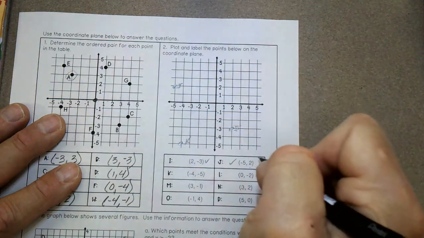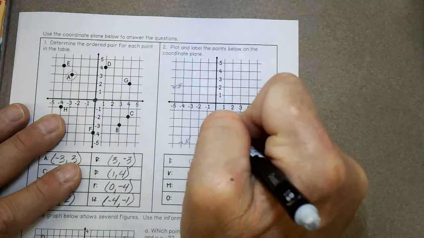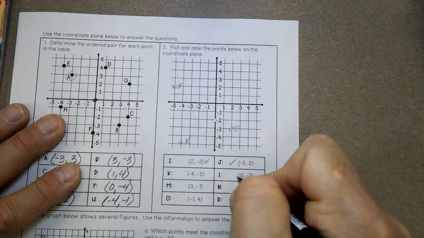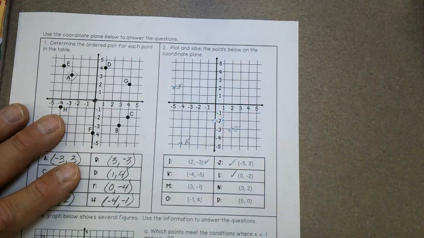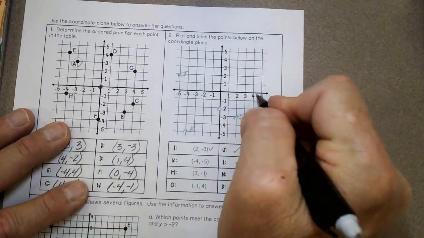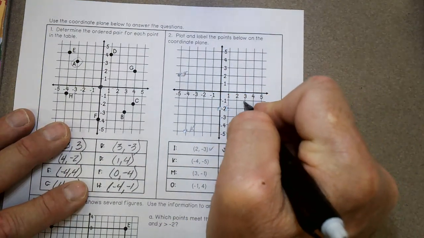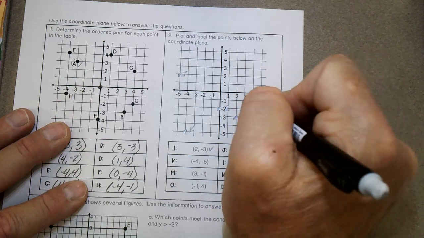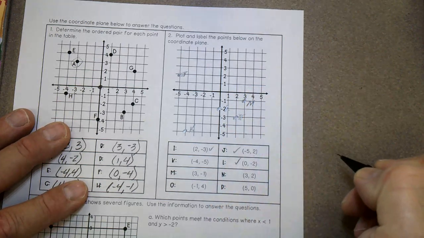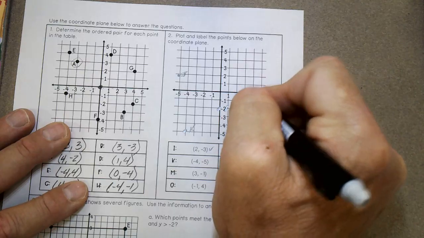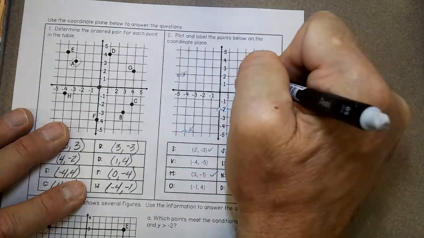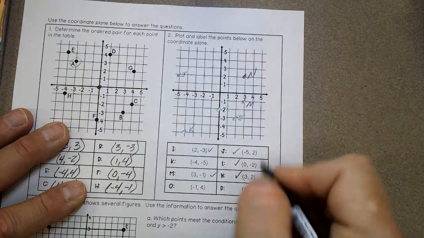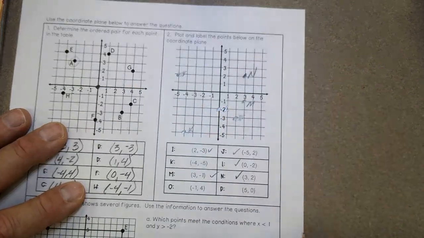0, negative 2. 0, negative 2 puts us on the y-axis, and that's letter L. Letter M is 3, negative 1. So that puts us right there, and that's going to be an M. 3, 2. That's letter N. Over 3, up 2.